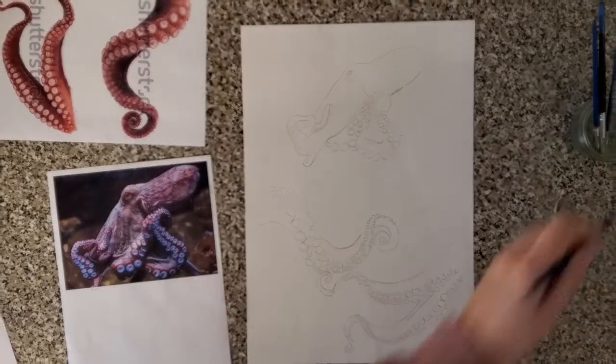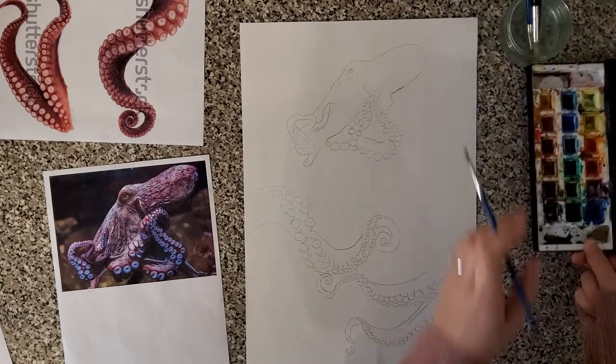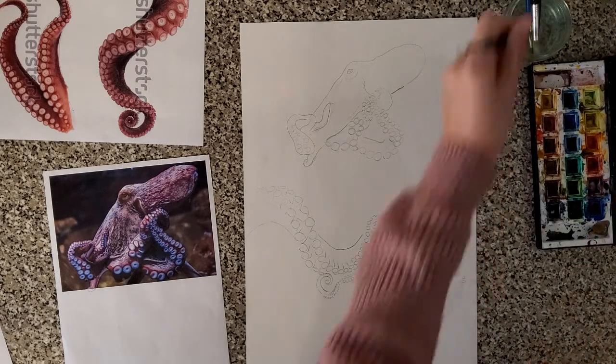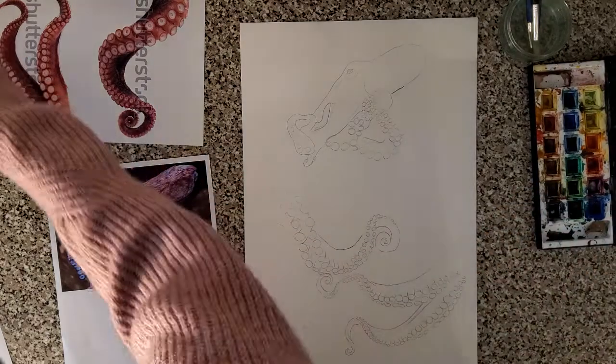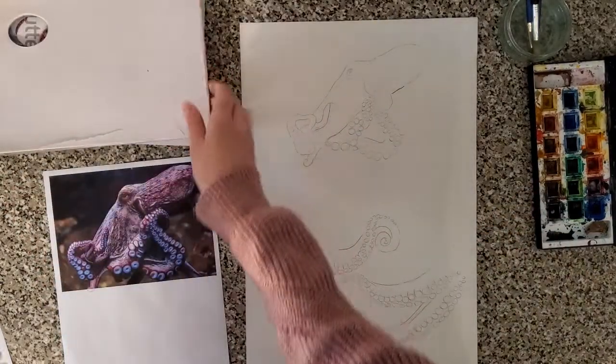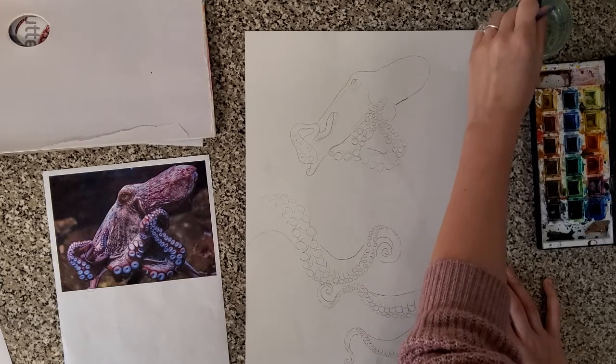So, first painting or drawing I'm going to do, I've done a quick pencil sketch of an octopus here. You could do a couple of octopi if you wanted to. I'm just going to start off first painting. I need my paint palette. Some realistic colours for the octopus. Sorry, it's a little bit dark in here. It's not the best lighting, I know. But I'm just going to start off with some realistic colours.